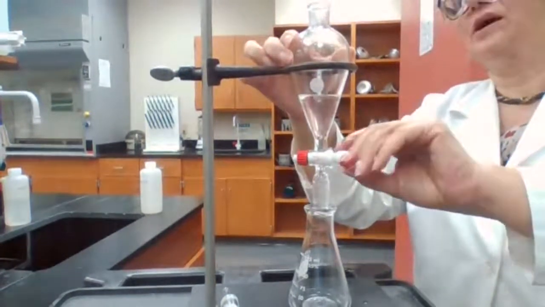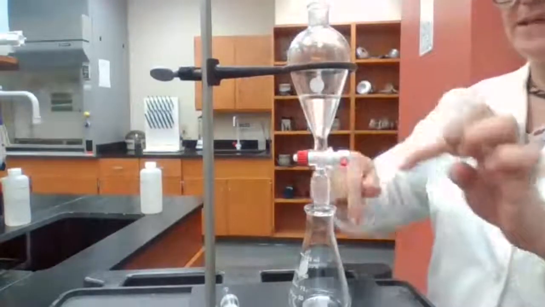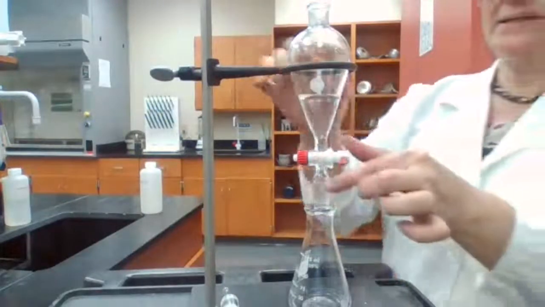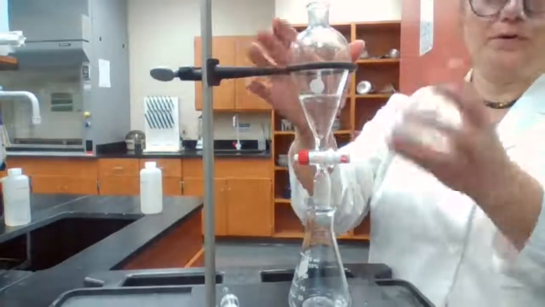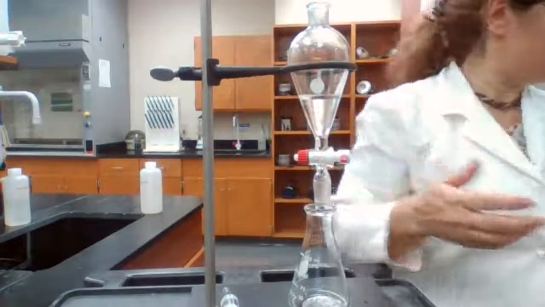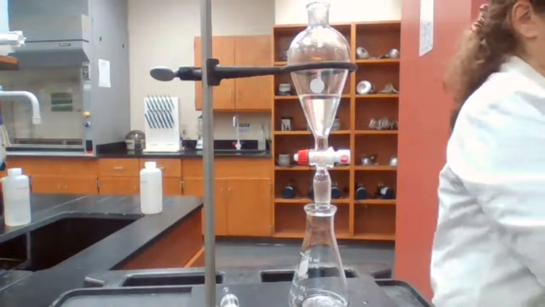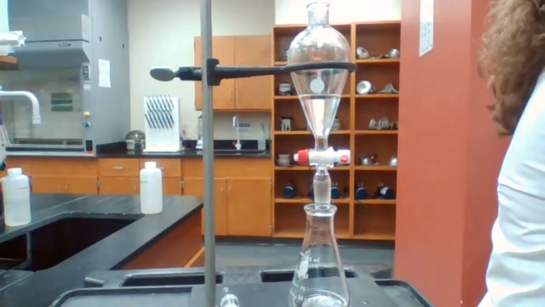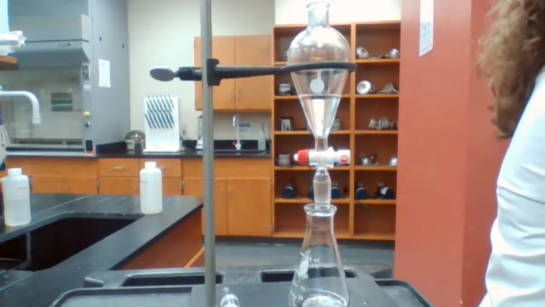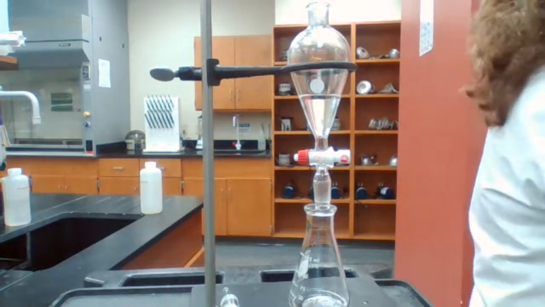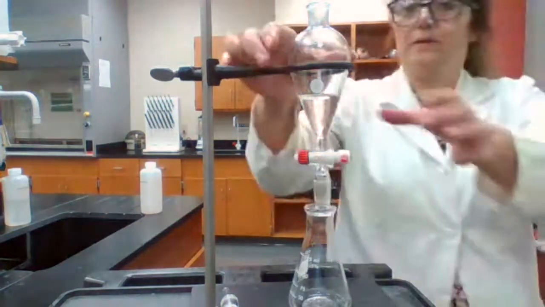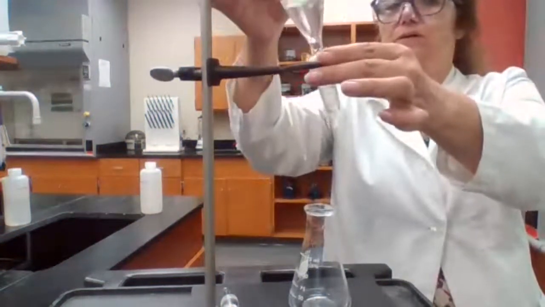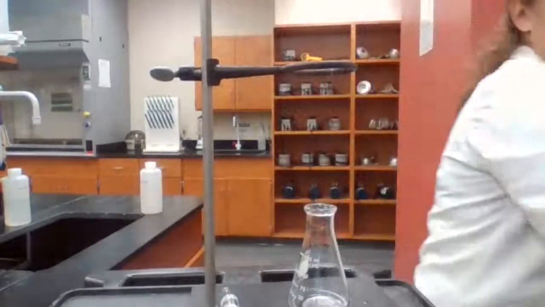I don't want any of the top layer or the organic layer to go down. And I'm repeating the same part one more time. That is called the consecutive extraction. So I add another 10 milliliters of the sodium hydroxide to the separator funnel.